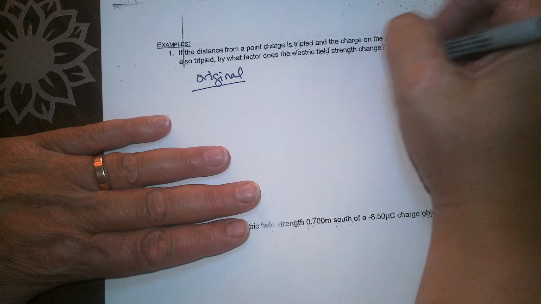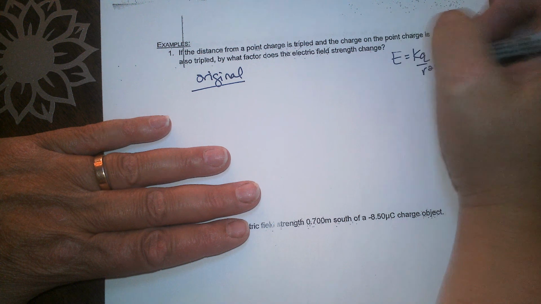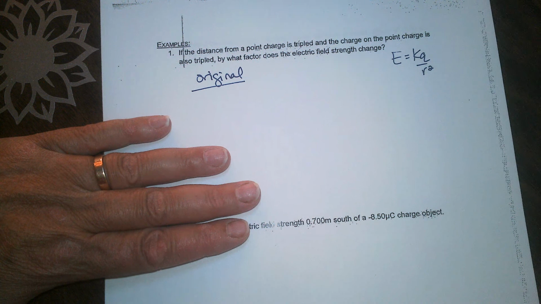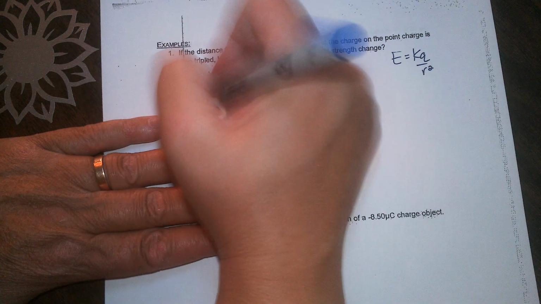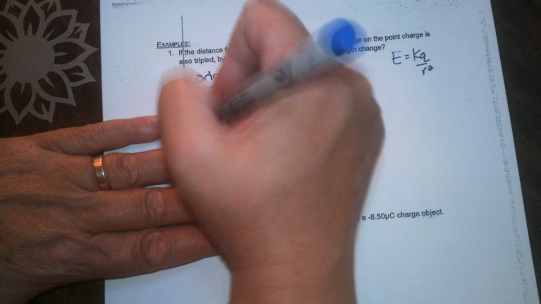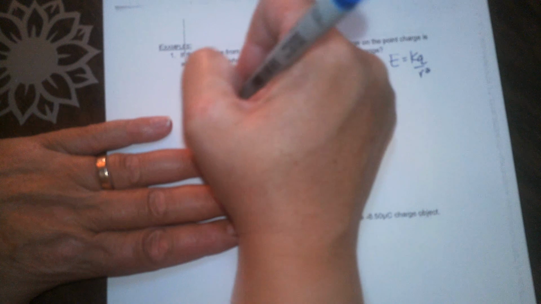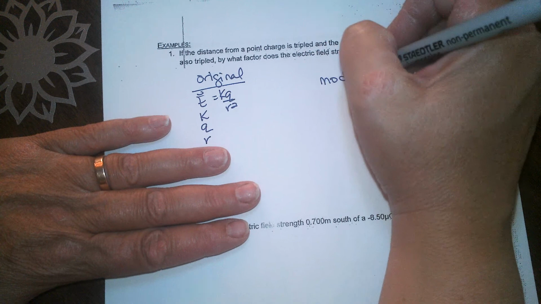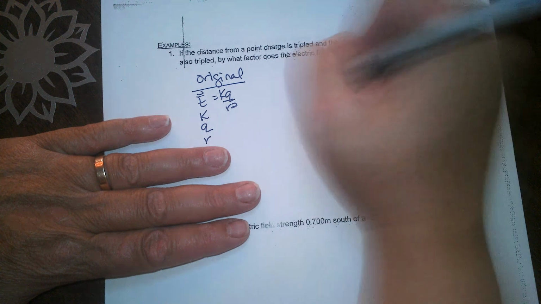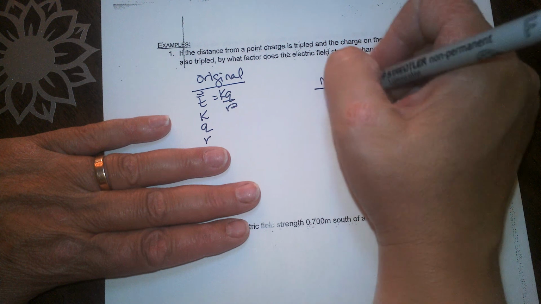This formula, E is equal to KQ over R squared. Okay. I have an original value of E based on some value of K, Q, and R. When I modify it, I have my new value that I'm looking for.